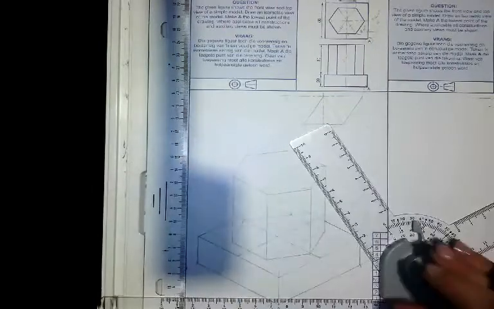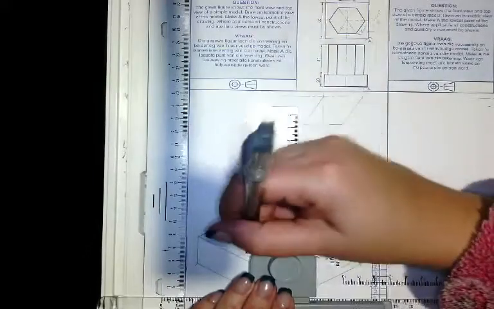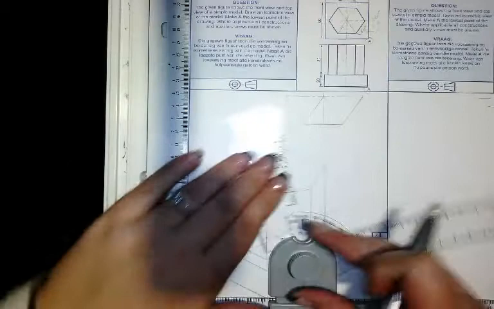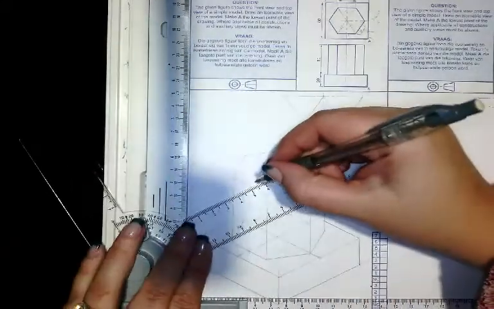So how do I do that? I'm literally just going to project this on the flat face of my hexagon. So there it touches, and then more or less from the middle.